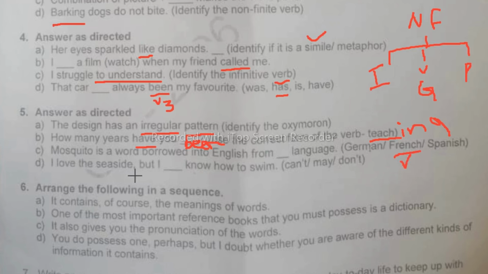Next one: I love the seaside, but I dash know how to swim. Here, "but" gives a negative sense. So here we can take "can't" or "don't". We cannot take "may" because it is not giving a negative sense here. But if you have written "can't", then it's a wrong answer because it's grammatically wrong. You cannot say, but I can't know how to swim. But you can say this: I don't know how to swim.